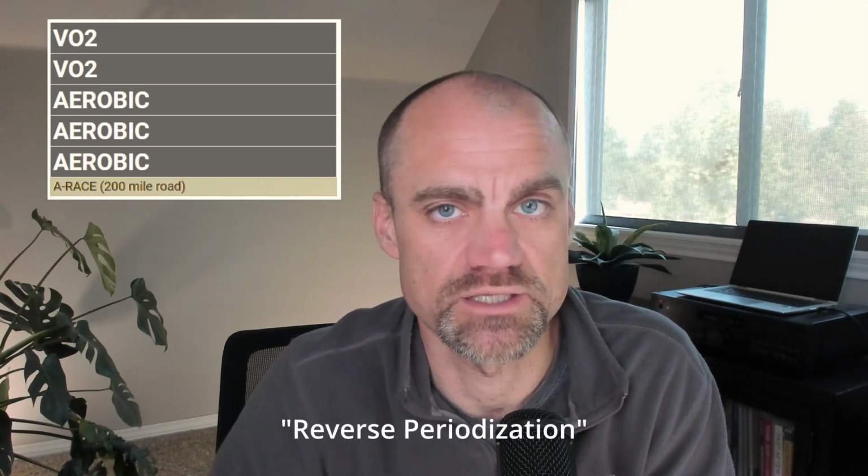This one is a 200-mile road race. So in this example, most people for 200 miles, your intent is just to finish. And in this case, if you wanted to back up from there, maybe you would just do 3 aerobic blocks leading up to that. And then before that, you would do 2 VO2 blocks because you still want to be able to do intensity throughout the season. So this is like a reverse periodization that works really well as well.